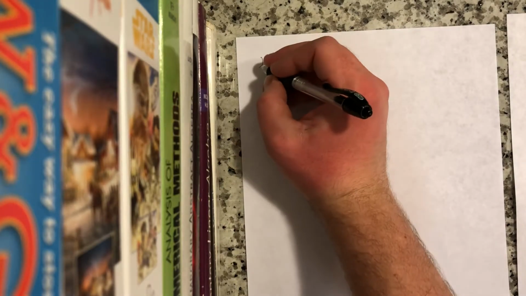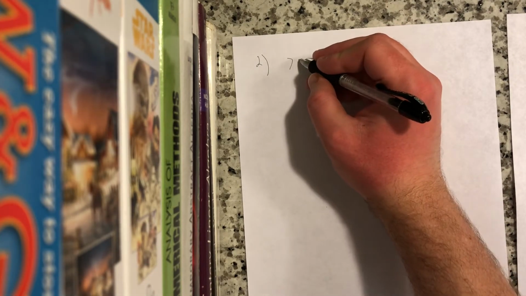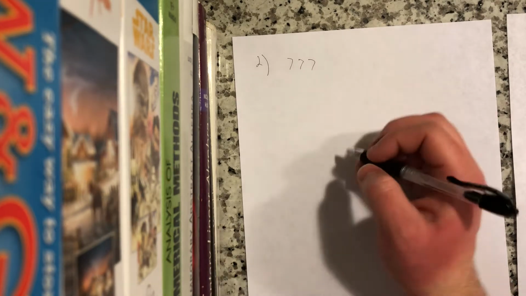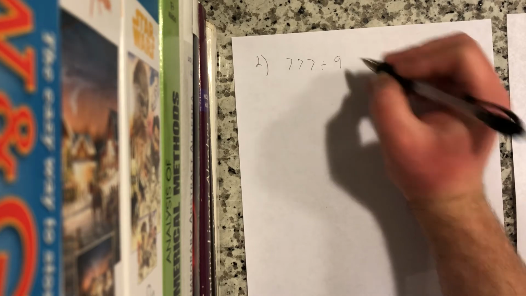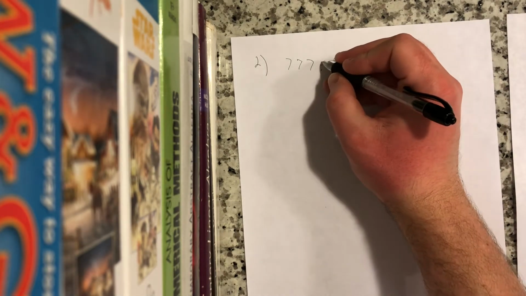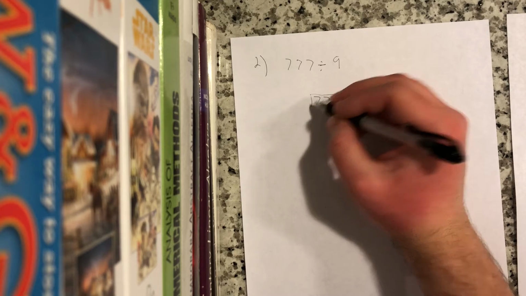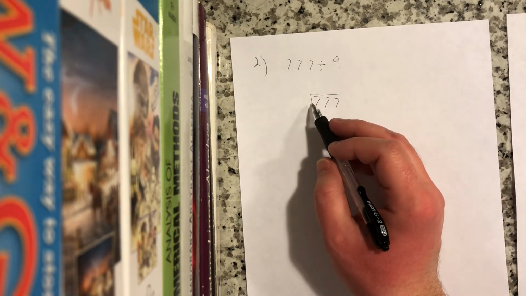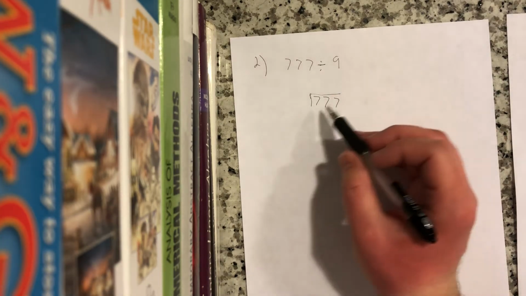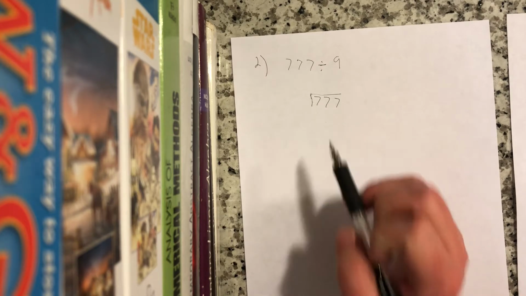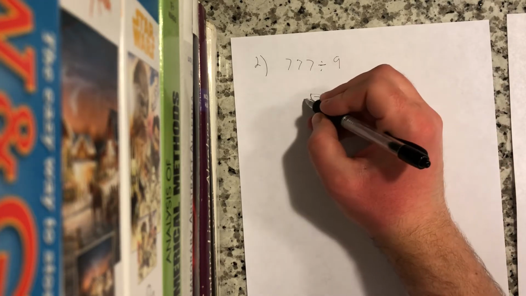So let's try another problem. Let's try 777 divided by, let's say, 9. Okay. So we have 777 inside. The division bar kind of looks like the radical sign. The radical sign has an extra little piece at the edge here, so remember this is division. The radical sign is like the square root bar. Do not get those two things confused. So we're going to divide by 9 here.